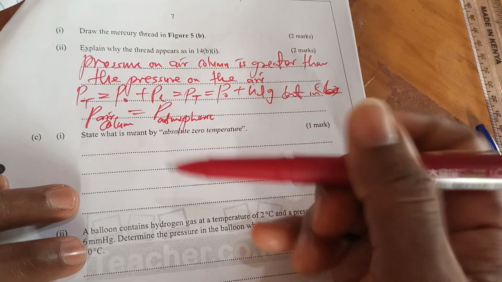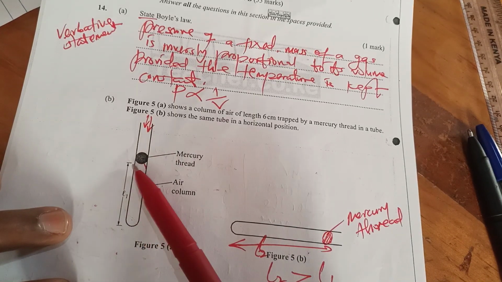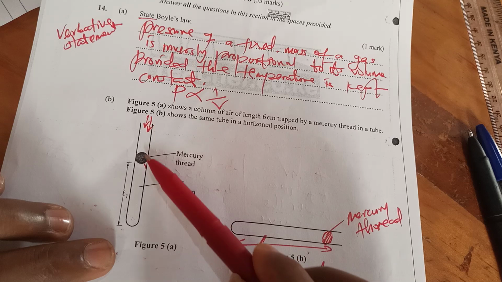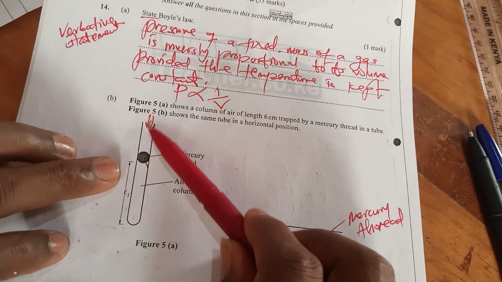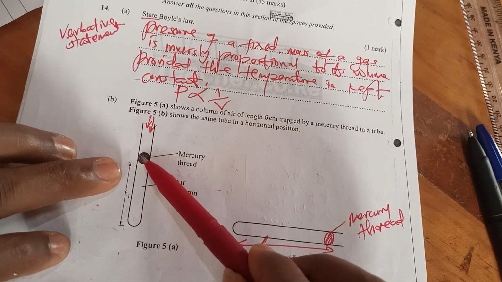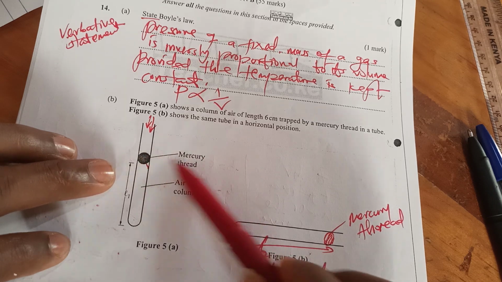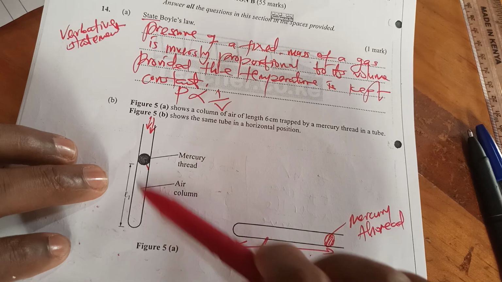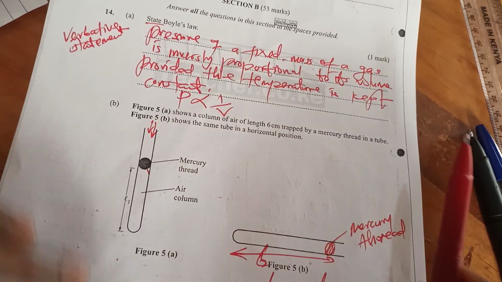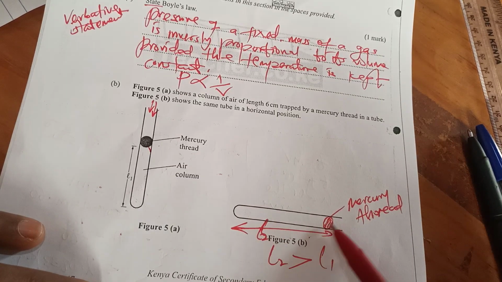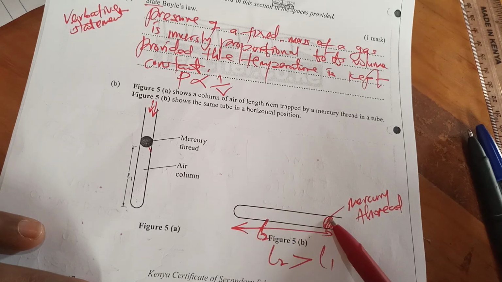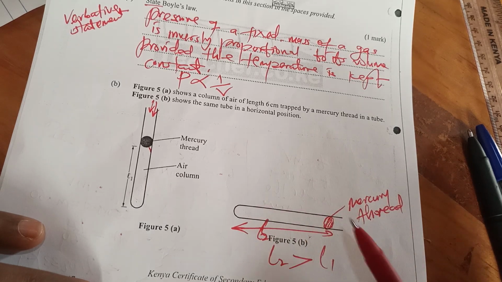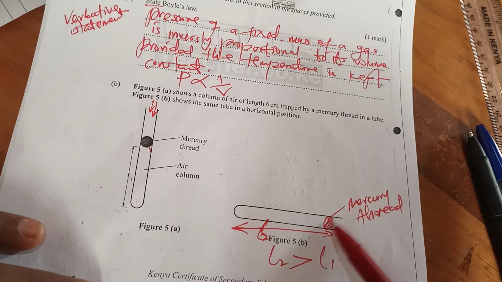So in other words, the pressure in diagram figure 5A is given by the atmospheric pressure acting on this mercury thread plus the pressure due to this column. So we have pressure due to this air column here and also atmospheric pressure. In this case, atmospheric pressure is equal to the pressure due to the air column. So because of that balance, that is also the reason why we have the thread being pushed to that side.